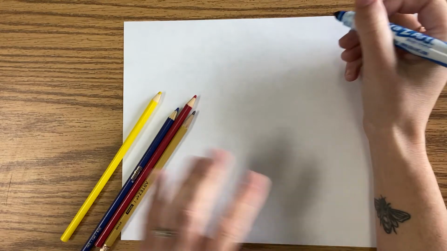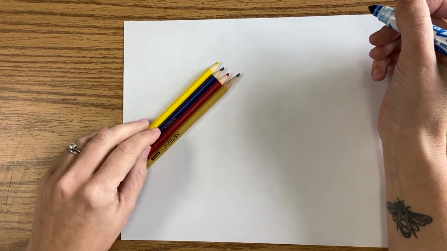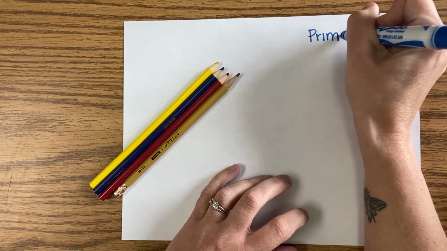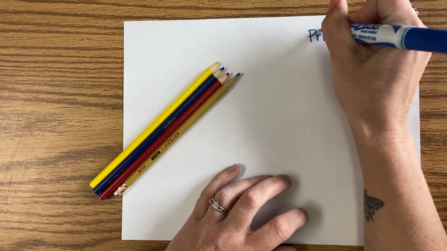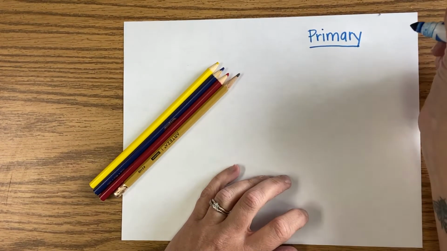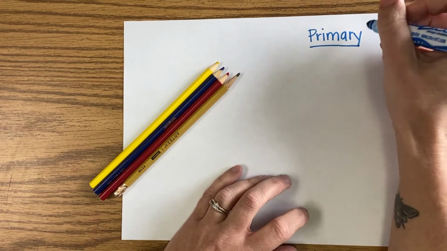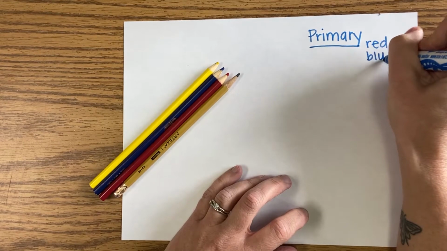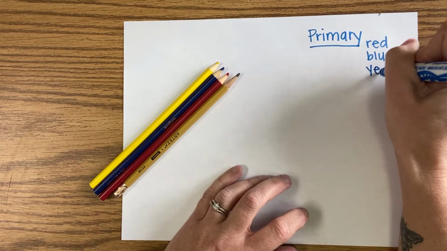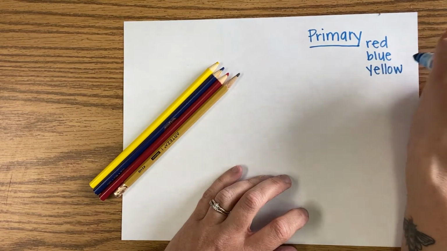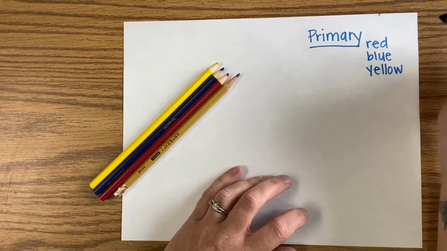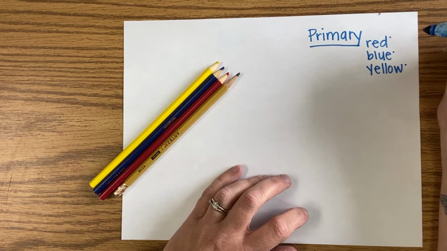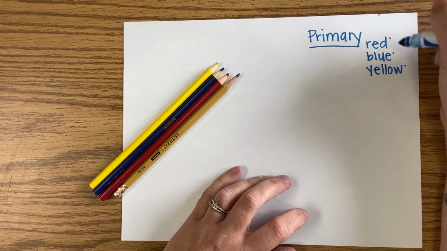So right here I have a piece of paper and I have my three primary colors. Now your primary colors are red, blue, and yellow. Something super special about those is you cannot make your primary colors. You cannot make red, blue, or yellow.